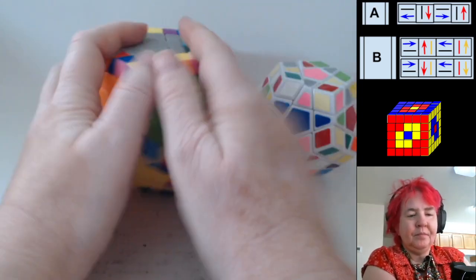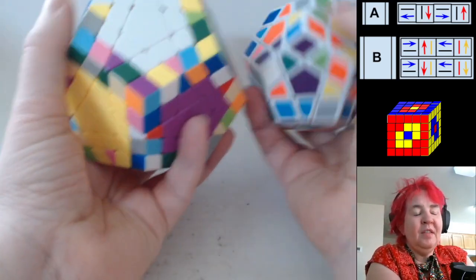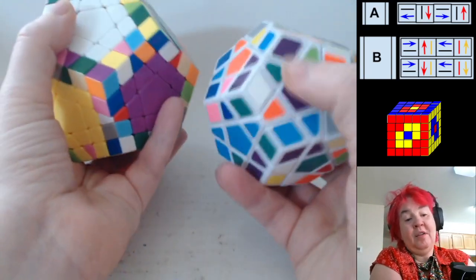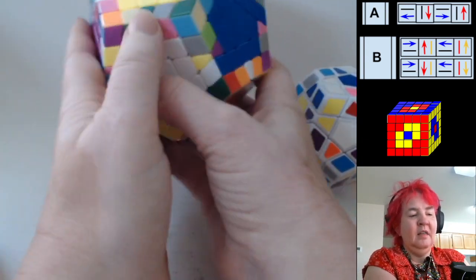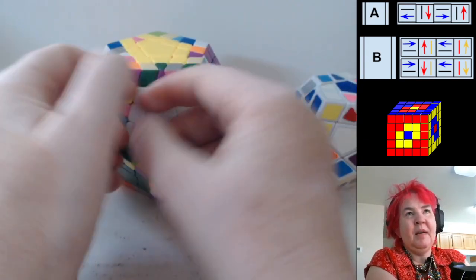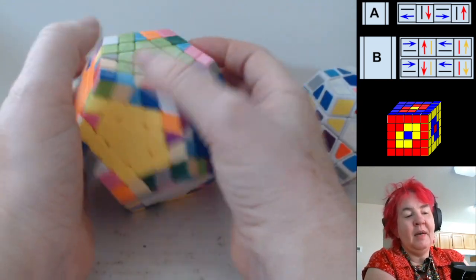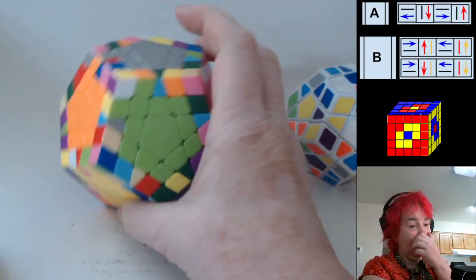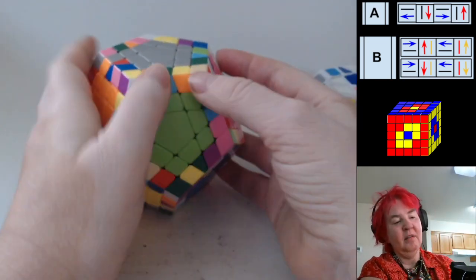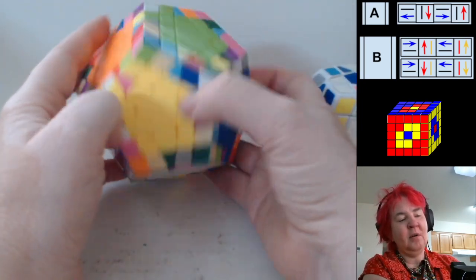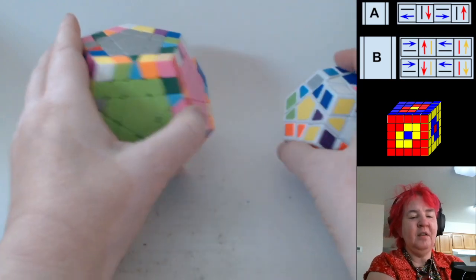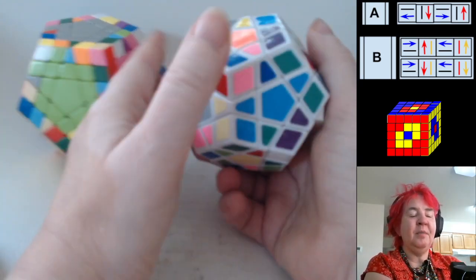All right. So I go layer by layer. Once the centers are done, or there are no centers to do, I go layer by layer, simply because it's easier because there's so many different colors, so many different sides. It's easier to just go layer by layer rather than do all of the star tips and then all of the corners. So the first thing I'm going to do is the white star tips.